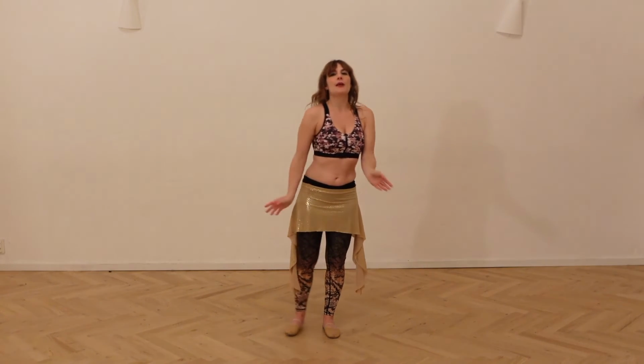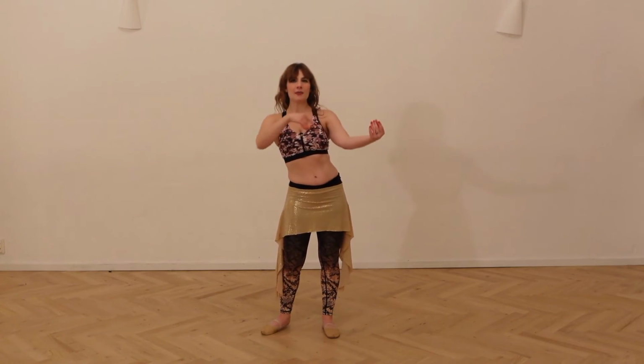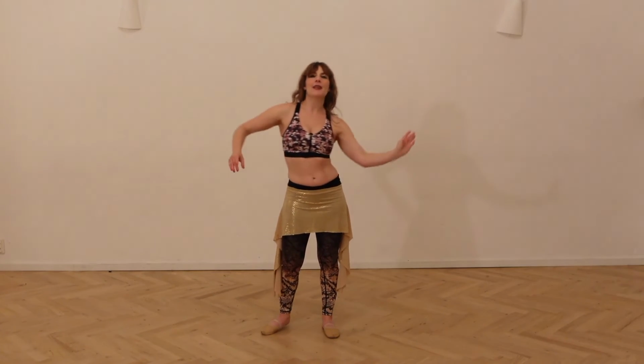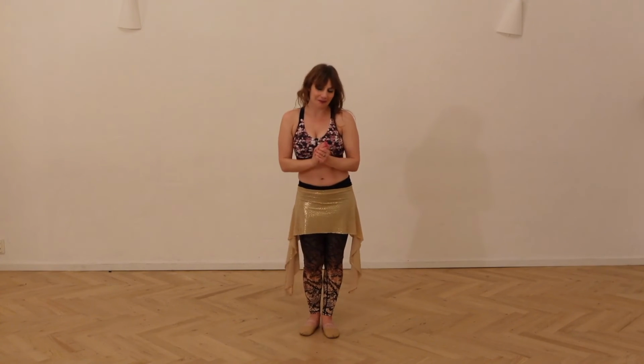We can have big drawn out movements. Again, remember drawing the bow across the string. We can have a similar feeling in our body. I hope that makes sense.